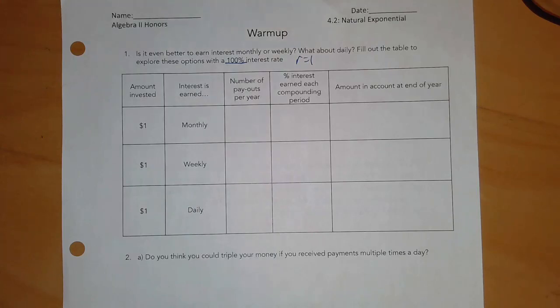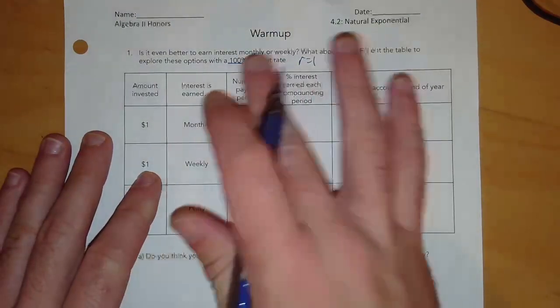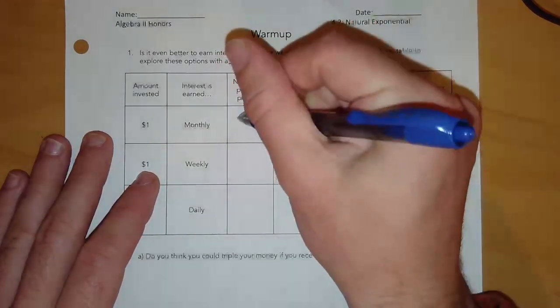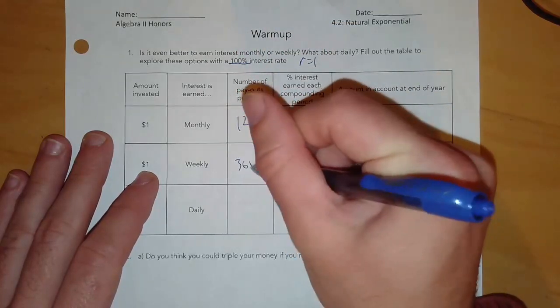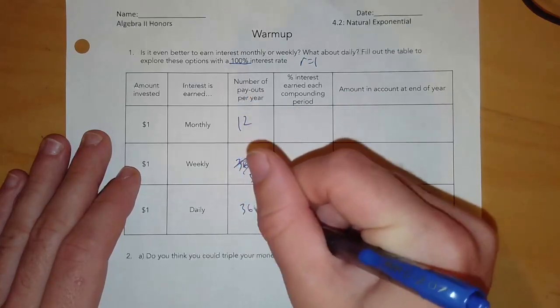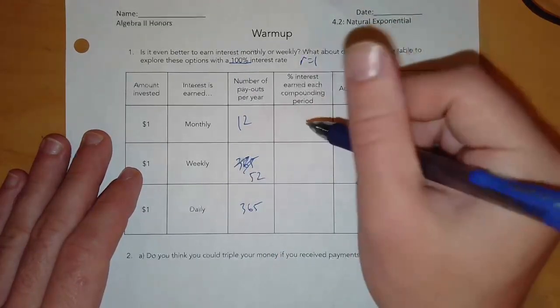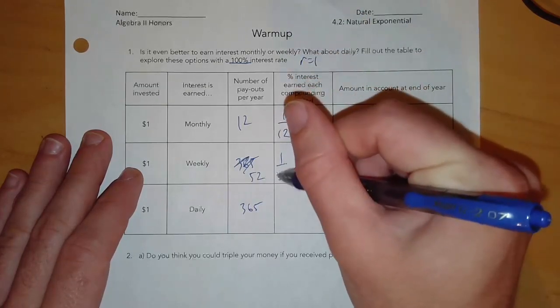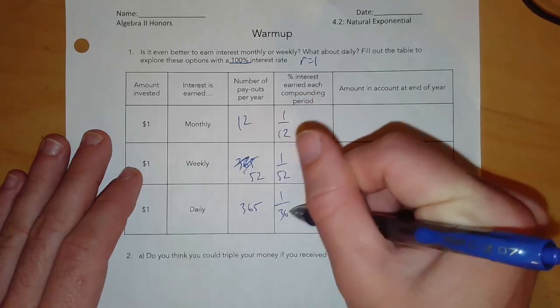Okay, so assuming you've had a go, let's talk about what this is all about. So we're compounding. The interest rate is staying the same, but we're compounding at different frequencies. Monthly, we're doing 12 a year, weekly would be 52, and daily would be 365. So my interest rate per period would be that 1, but divided by 12, or that 1 divided by 52, and that 1 divided by 365.